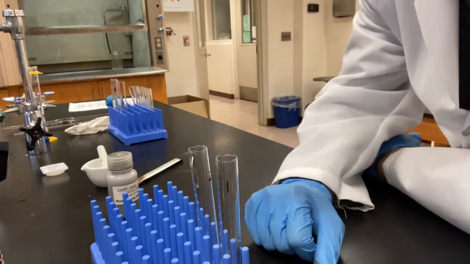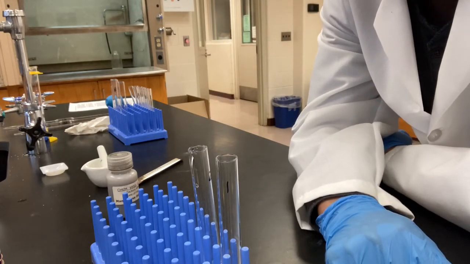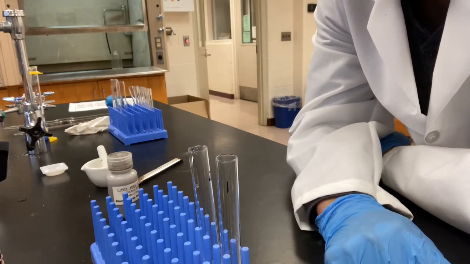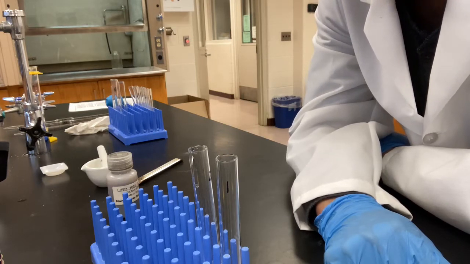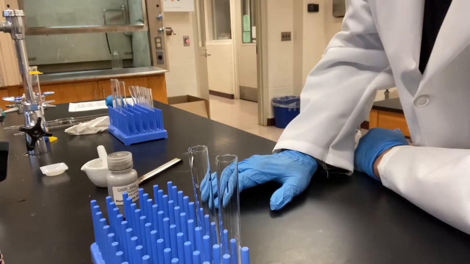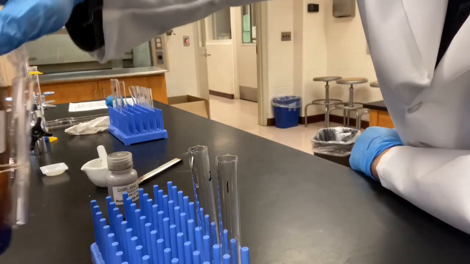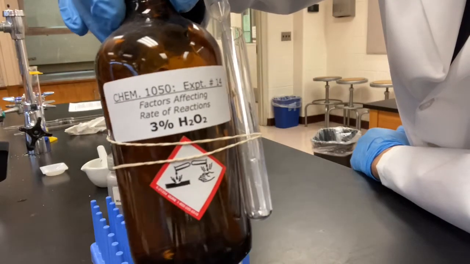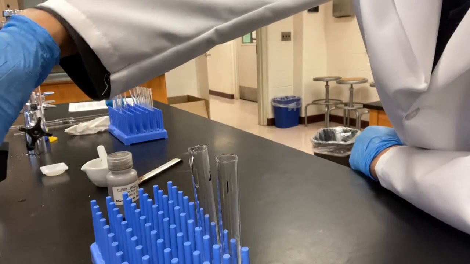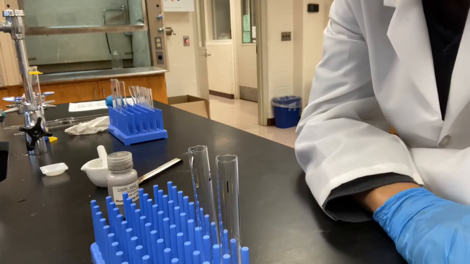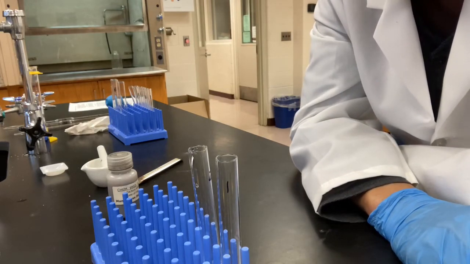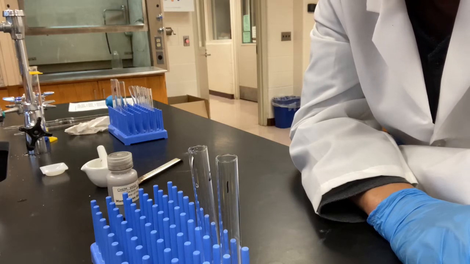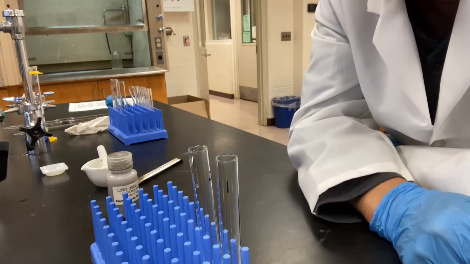All right. Now, the last part of this lab, the impact of a catalyst on the reaction rate. The reaction we used is the decomposition of hydrogen peroxide. This is hydrogen peroxide. Hydrogen peroxide is not stable. It will decompose to produce water and oxygen. When oxygen is produced in the liquid, you see bubbles coming out.